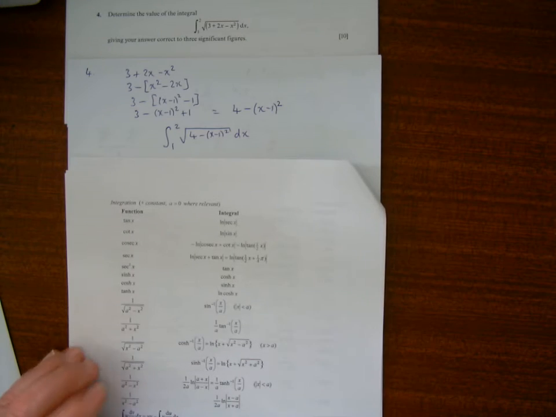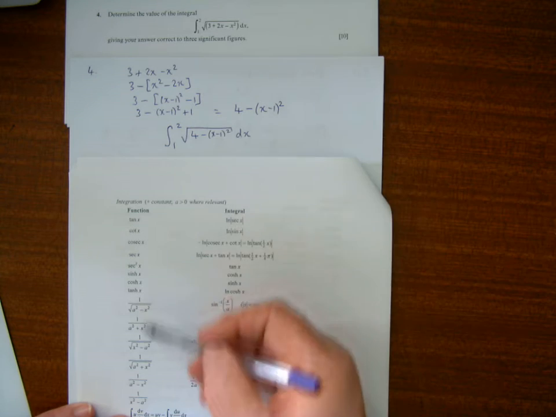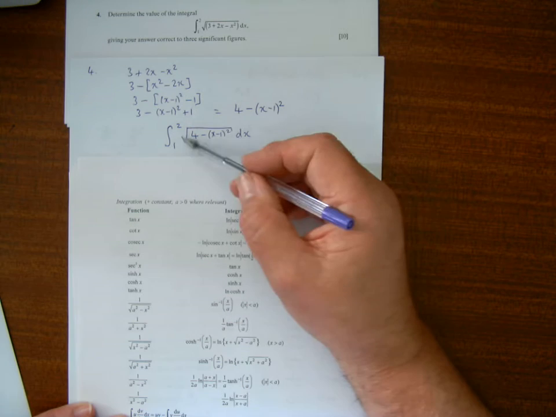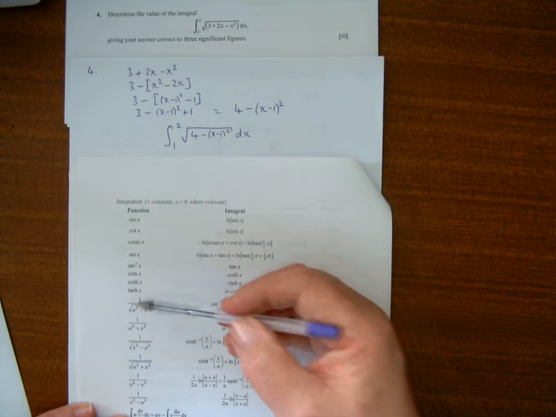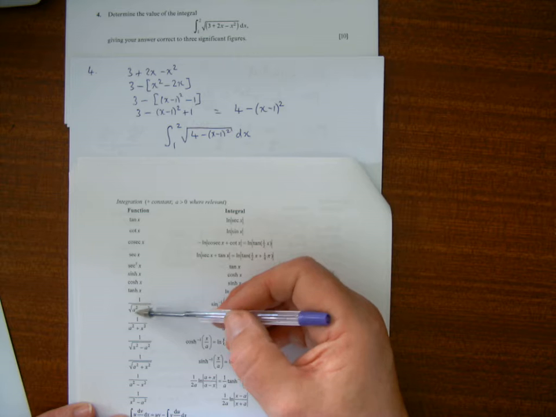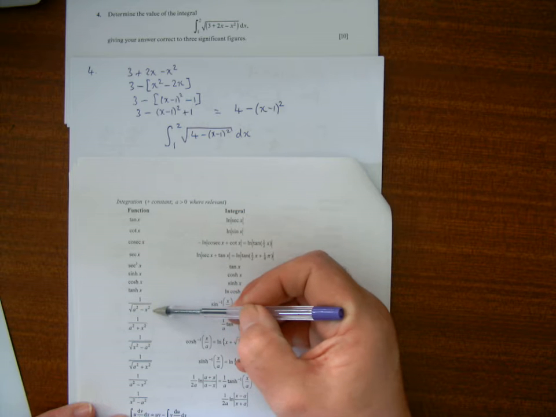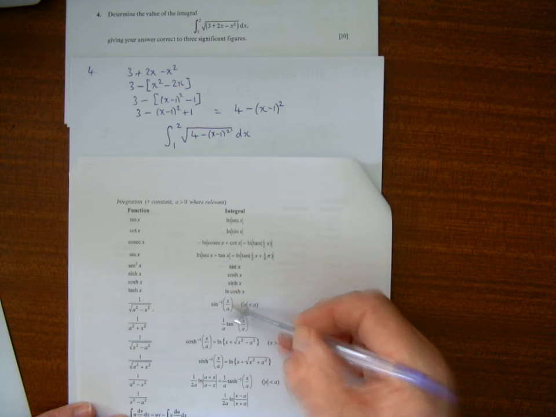So go into page 6 on the formula booklet. What I'm looking for here is which of these integrals follows the format of the square root of a squared minus x squared. That is this one here, which is sine to the minus 1 of x over a.